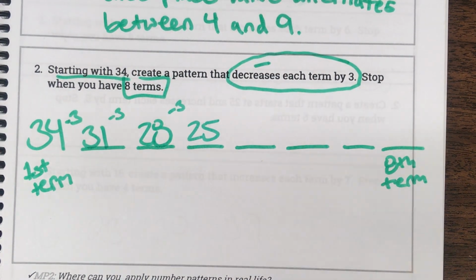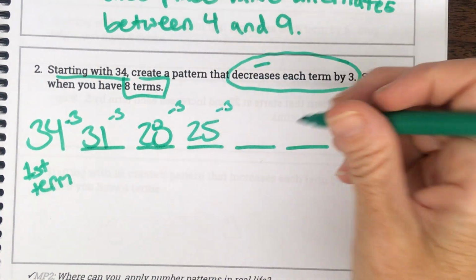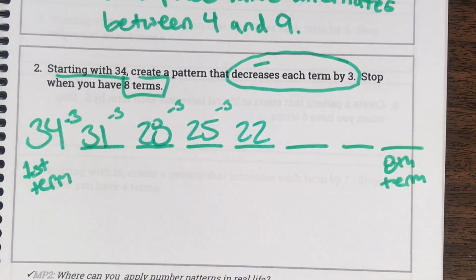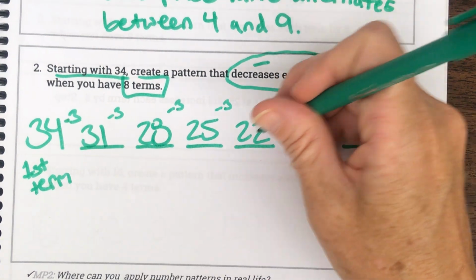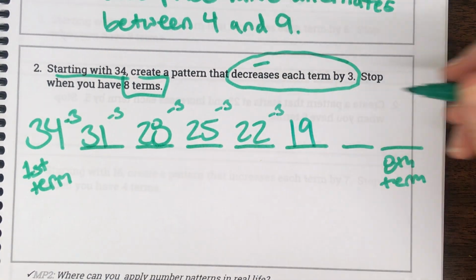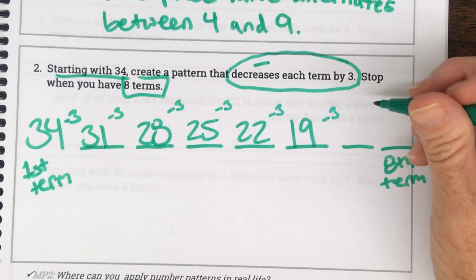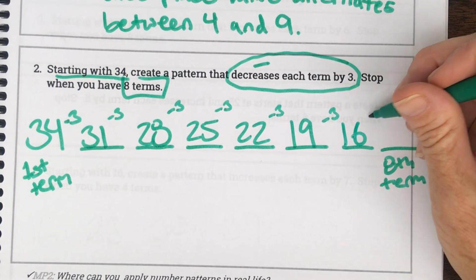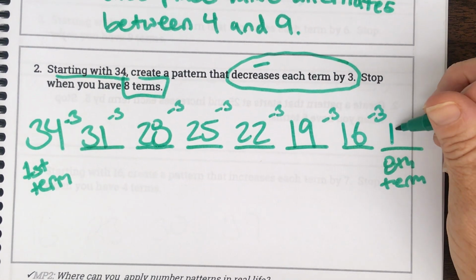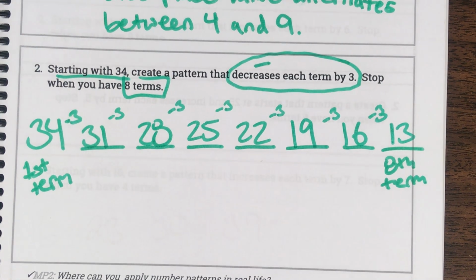That's our fourth term. 25 minus 3 is 22. That is our fifth term. Okay, our sixth term is 22 minus 3, which is 19. Then 19 minus 3, which is 16. And 16 minus 3 is 13. Okay, so that is our pattern.